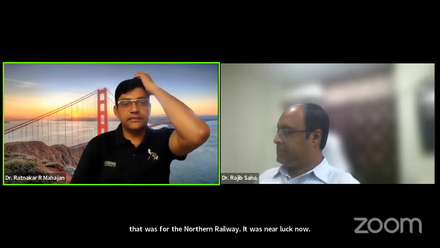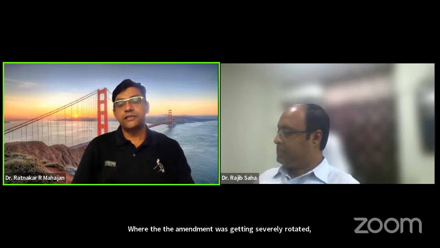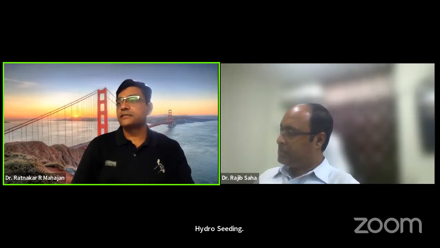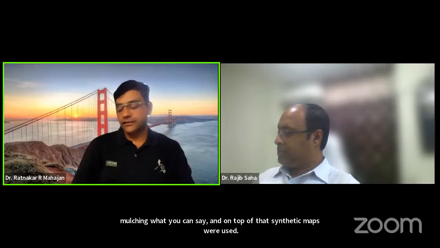It was near Lucknow, Utretia section, where the railway embankment was getting severely eroded because the soil was of a silty, non-cohesive nature. There we used hydro seeding, hydro mulching, and on top of that, synthetic mats were used. We have done another case study for the railways, for the dedicated freight corridor, where we used synthetic mat as well as jute mat combined with hydro mulching.